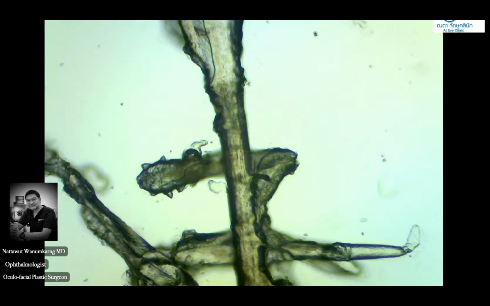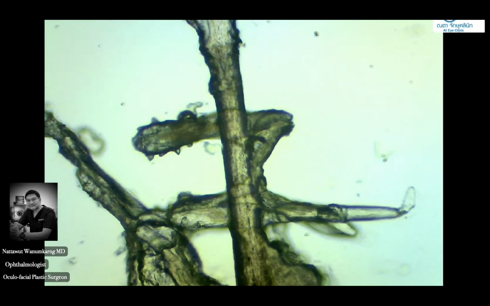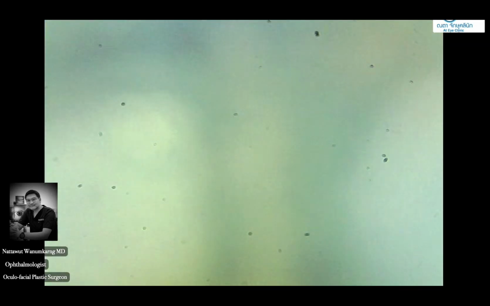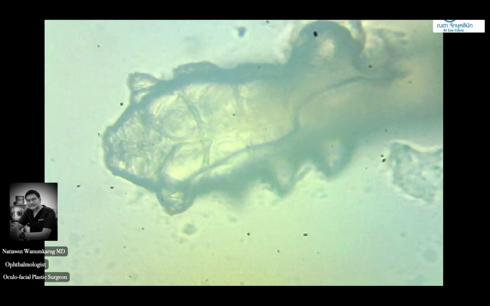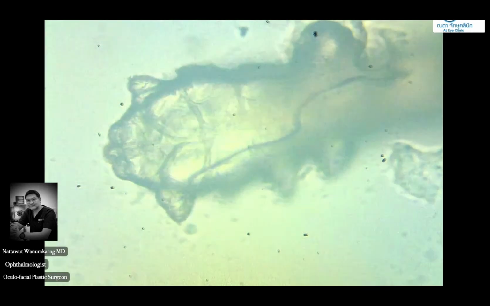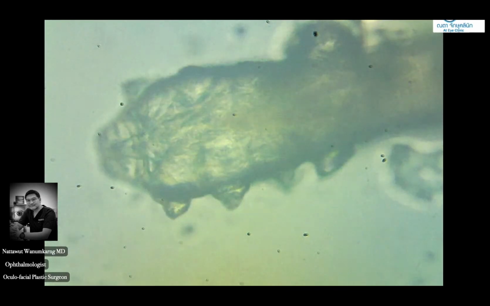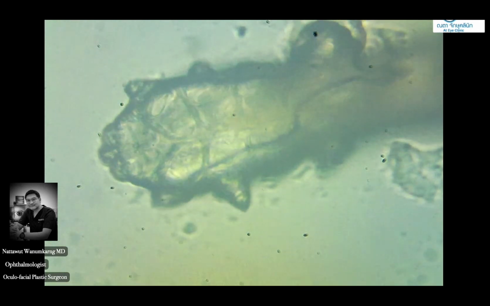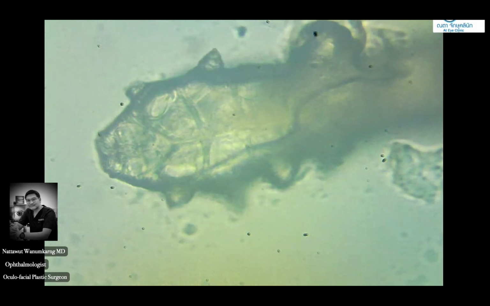You're going to see this is the slide that we left for maybe 1.5 hours. If we put the slide on immediately, we see the active movement of the legs of the Demodex. And this is slower because we put the slide on and left it for many hours, so the movement of the Demodex is slower. That's a part of the eyelid that we need to care for in the patient.